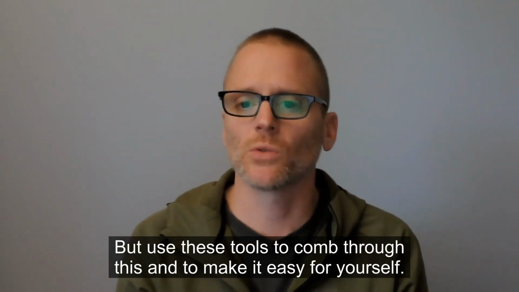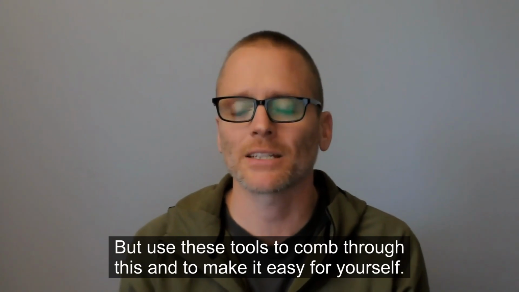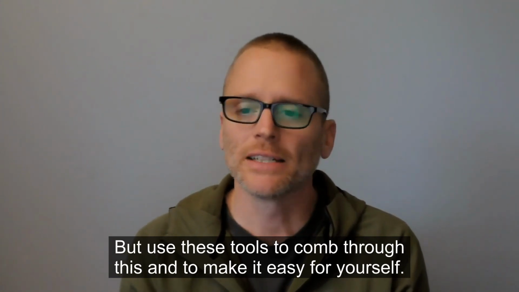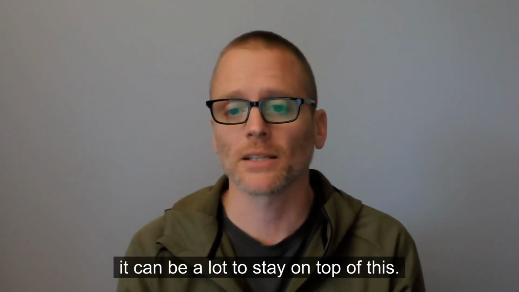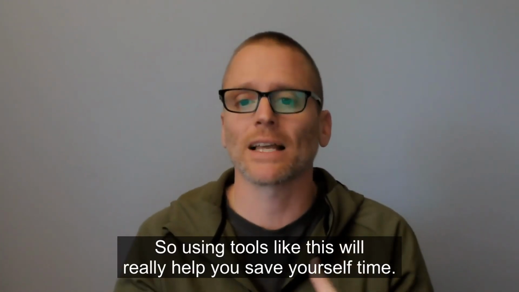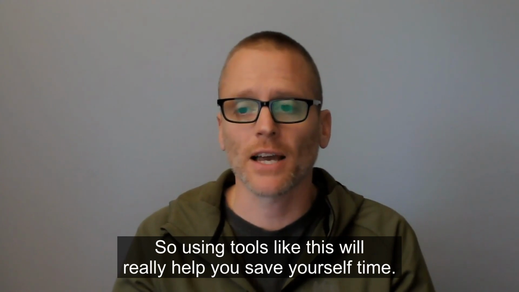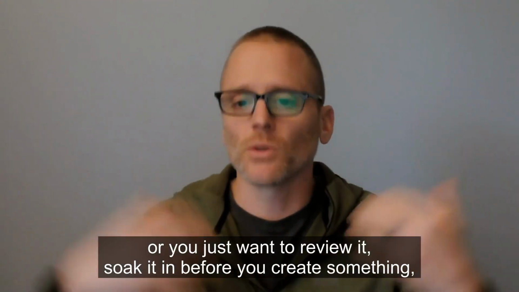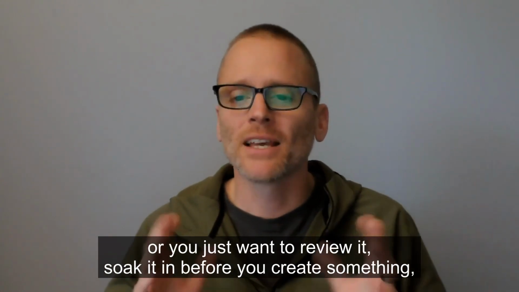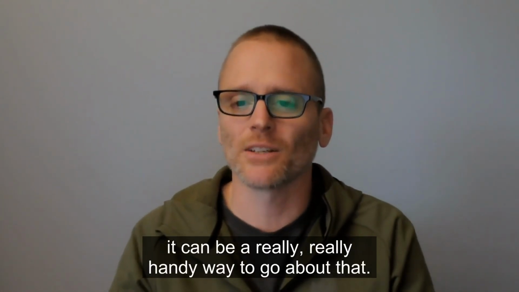But use these tools, right, to comb through this and to make it easy for yourself. As we get more and more overloaded with information, it can be a lot to stay on top of this. So using tools like this will really help you save yourself time. And when the time comes and you need to quickly get this information, or you just want to review it, kind of soak it in before you create something, this can be a really, really handy way to go about that.